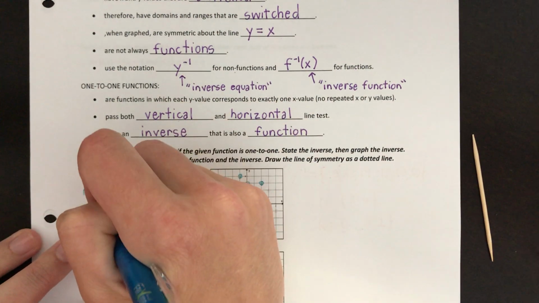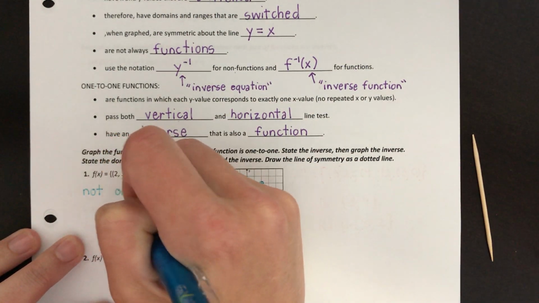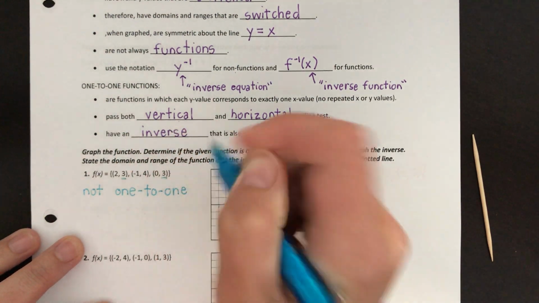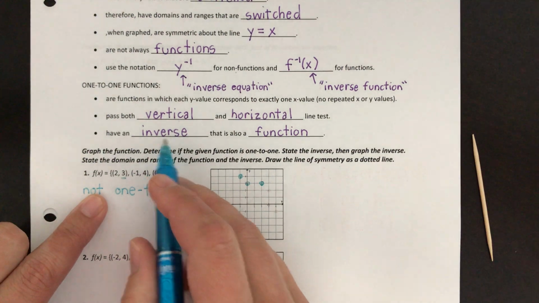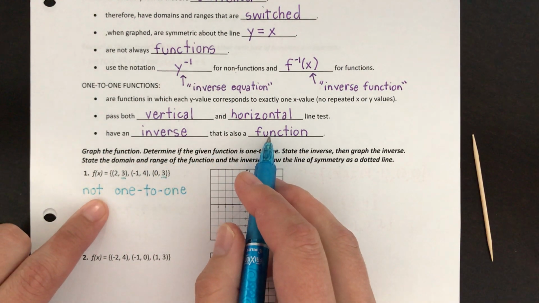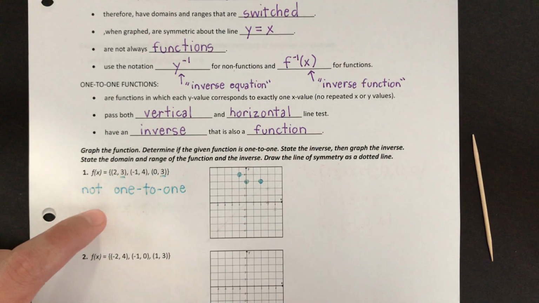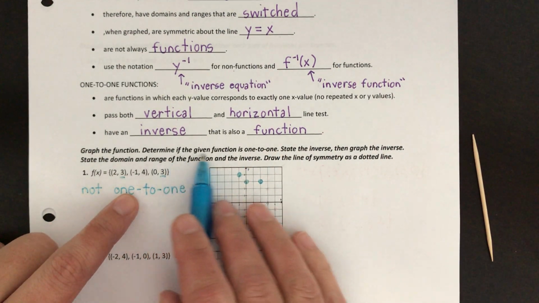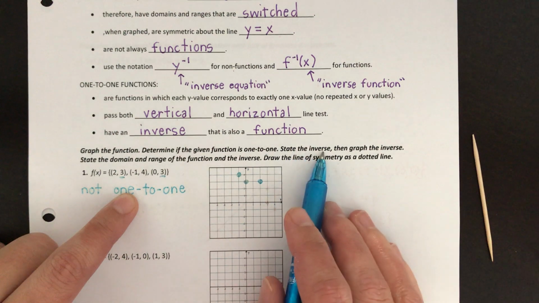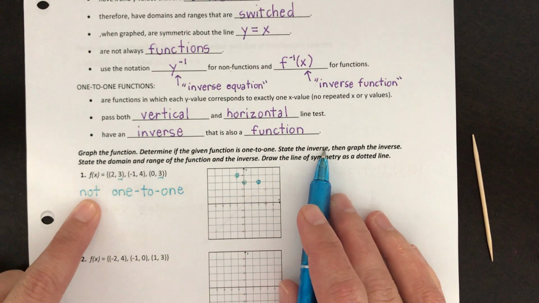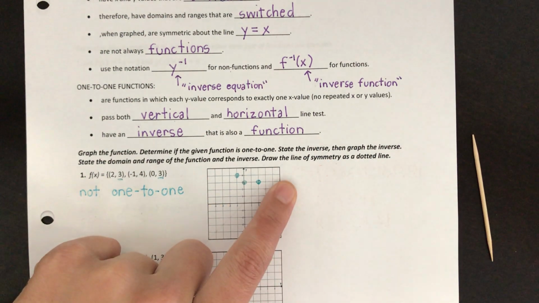So it's not one-to-one. What does that mean? That means if we're not one-to-one, then the inverse will not be a function, because if it was one-to-one, then we would have an inverse that's a function. So, we determined if the function is one-to-one. Now let's state the inverse. We claimed that because this is not one-to-one, the inverse will not be a function.